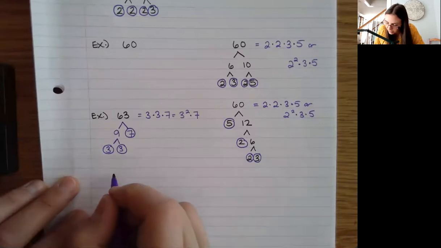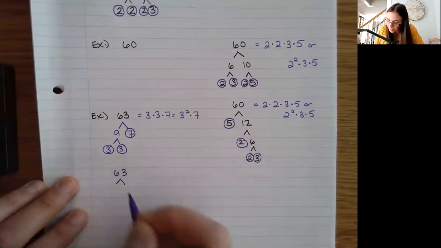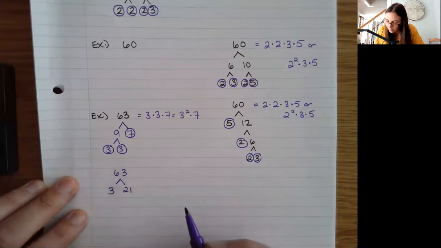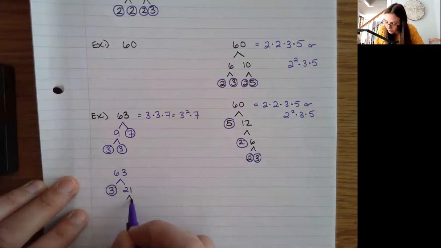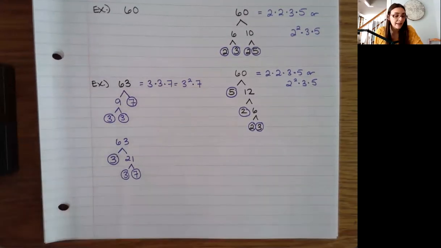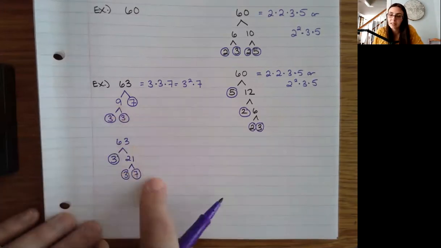And again, just one last time, if you use a different combination, so you may have noticed that you could divide this by 3, and then you'd have 3 times 21. And if you keep breaking it down, you're still going to get the same factors. So we still get 3, 3, and 7 as our prime factorization here. Again, which is really nice. It's always going to be consistent no matter which factor pairs you use. So this tree method is just kind of a nice, easy way to stay organized.